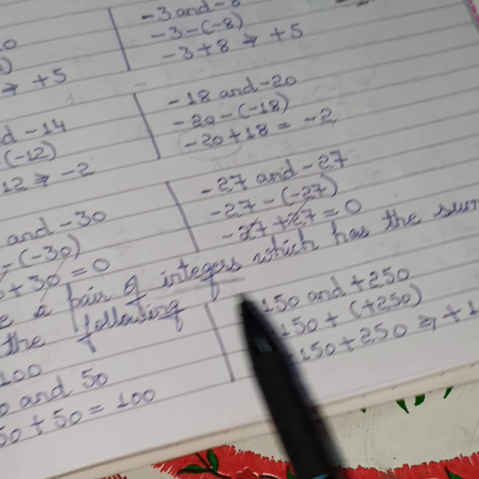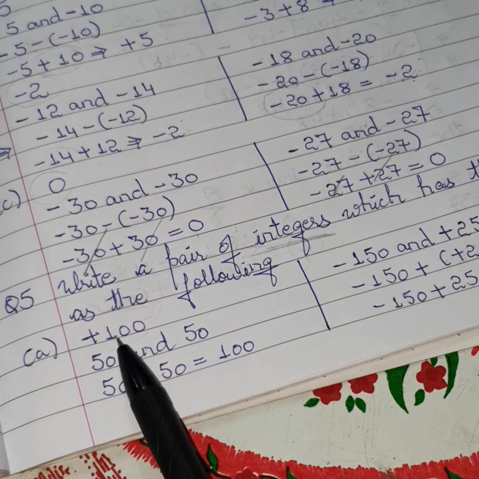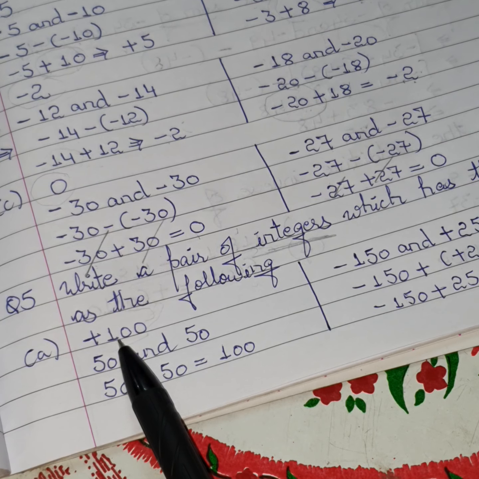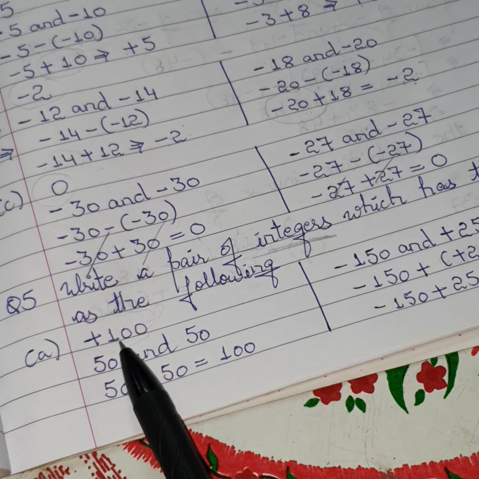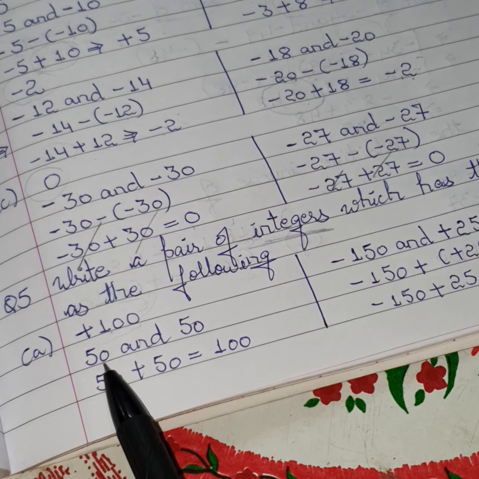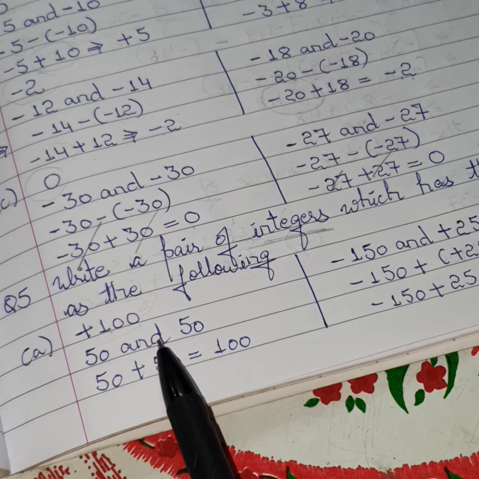See, now the first answer should come as 100. A positive 100 should come. So the first example I have taken is 50 and 50, because 50 plus 50 is 100.